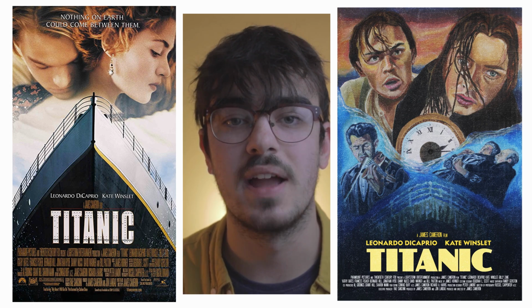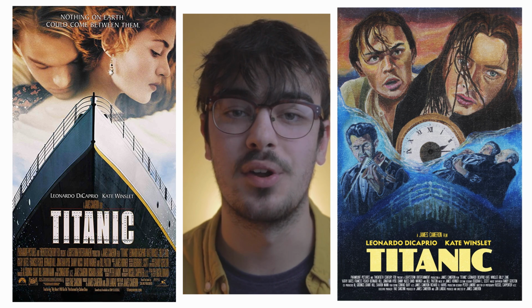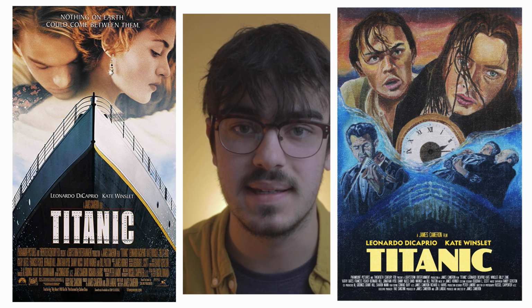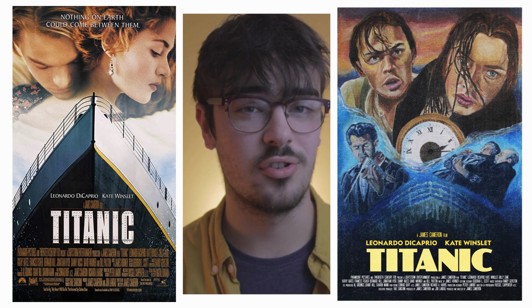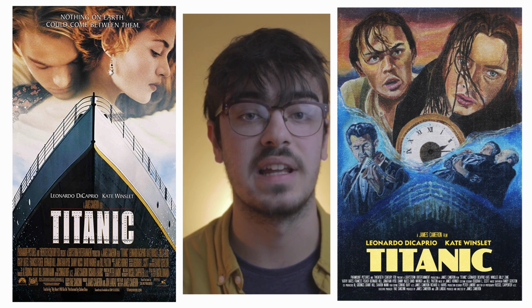So here's a side-by-side comparison of my design and the original poster. Obviously it's slightly difficult because the original one is photography and mine is hand painted, but I really like the urgency and emotion behind my one, giving a sense of the stakes being very high and that we're running out of time.